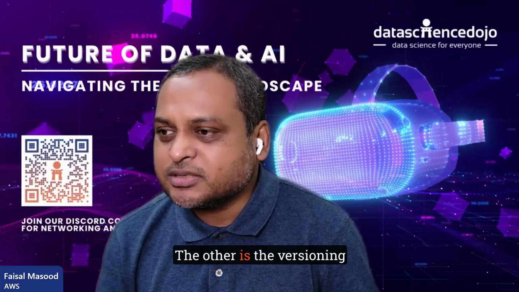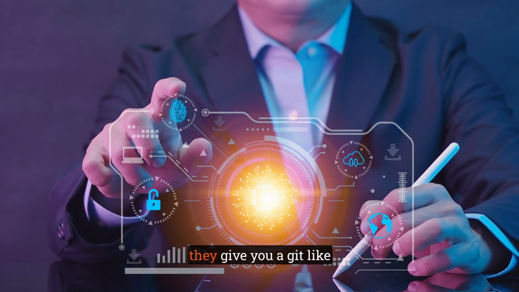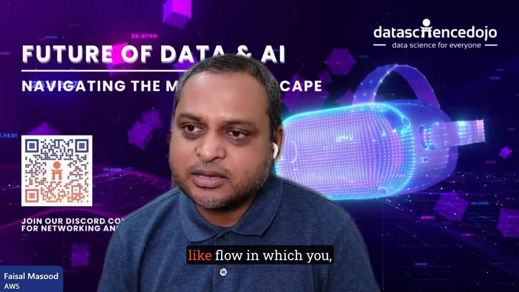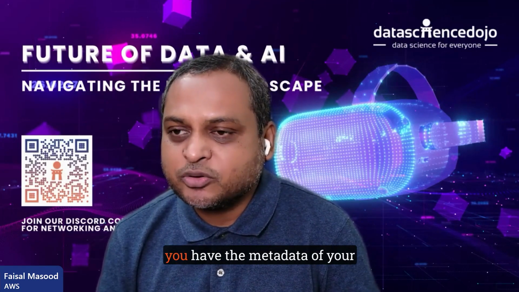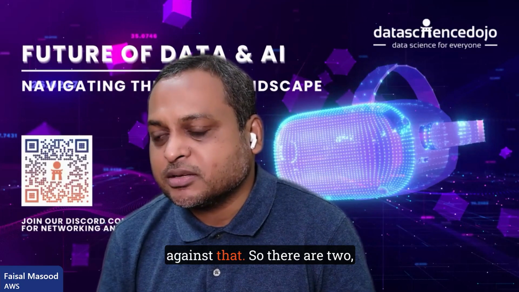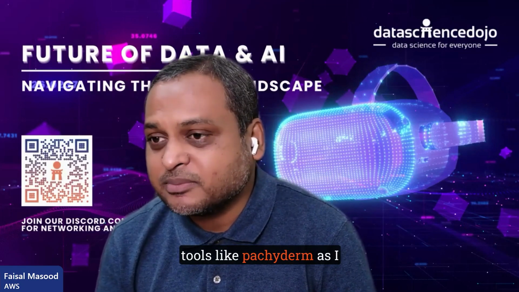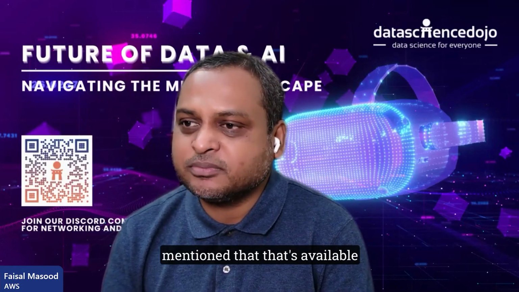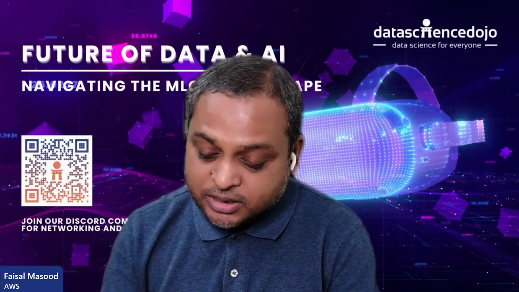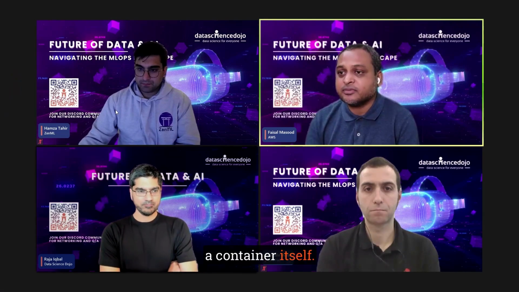The other is the versioning of data. So tools like Pachyderm, for example, or DBT, give you a Git-like flow in which you have the metadata of your data, and then you version against that. So there are two ways of doing that, two dimensions. And there are tools like Pachyderm, as I mentioned, that are available for versioning your data, and then you can version your model as a container itself.